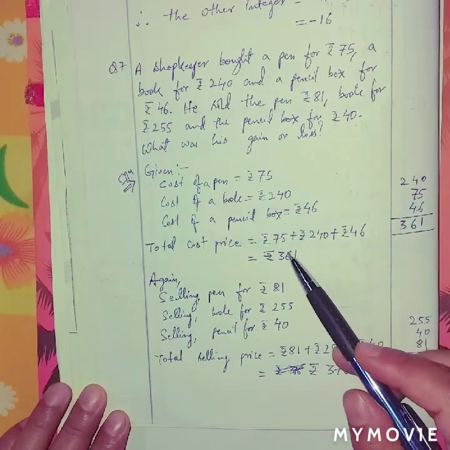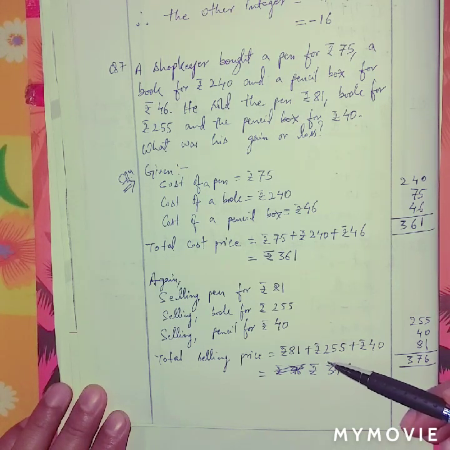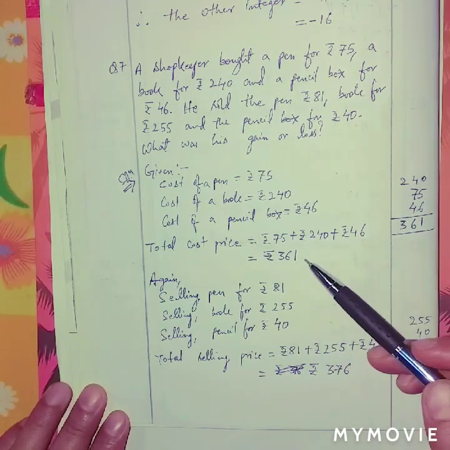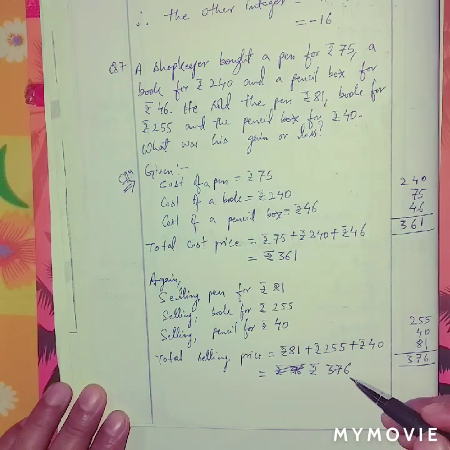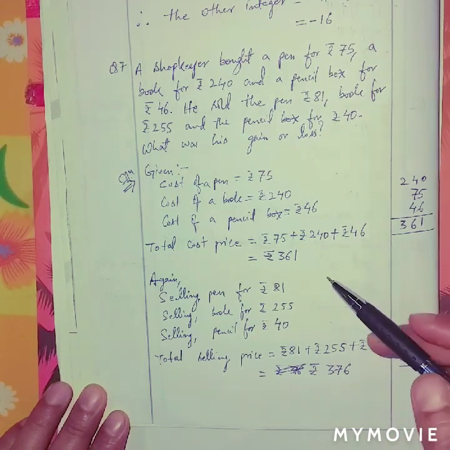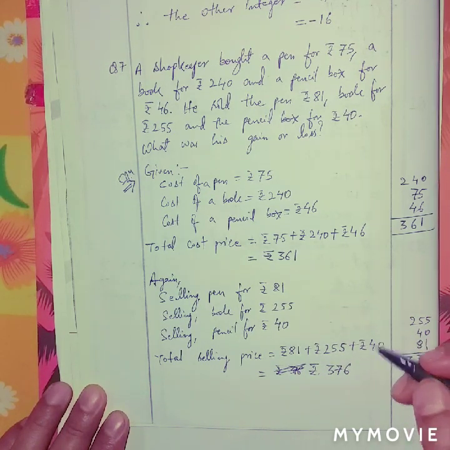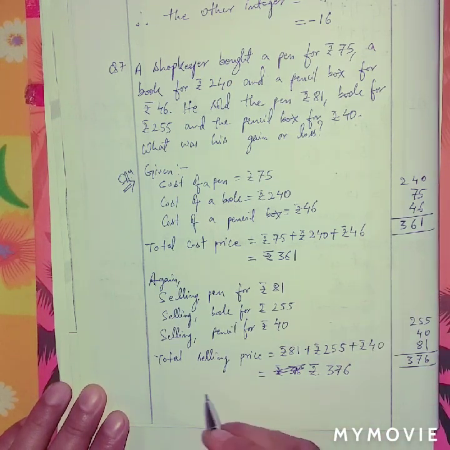Now here we have to use our brain to get the answer. Now this is cost price and this is selling price. Normally, when we go to the market, we buy things, isn't it? We transact the money with the shopkeeper. So we have a little knowledge about all these things. So cost price is 361 and selling price is 376. Okay. So which one is greater? Selling price is greater, isn't it? So when selling price is greater, we are getting profit. So profit and gain are the same thing.